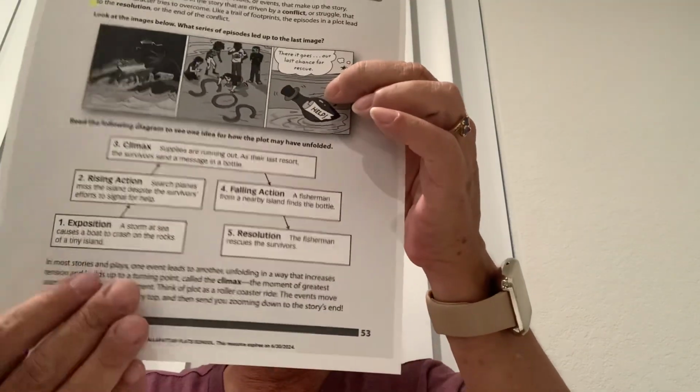They're like, all right, we've got to do something. We are desperate, right? Here we go, last chance. They're going to go ahead and send the SOS bottle to them. Absolutely. Okay. All right, now we get to that falling action.